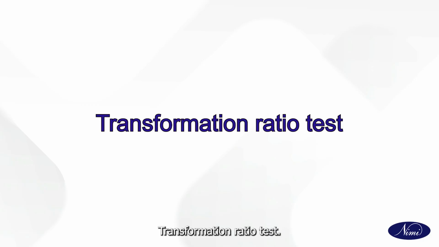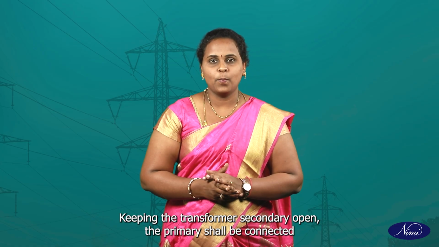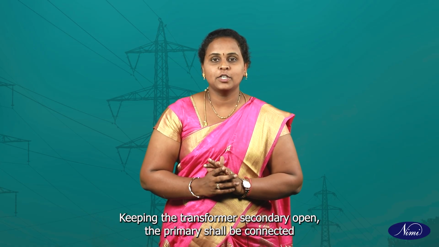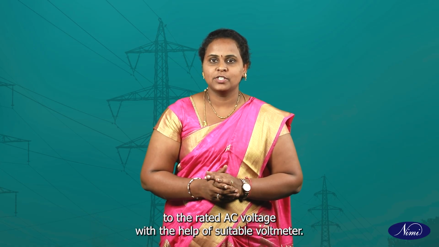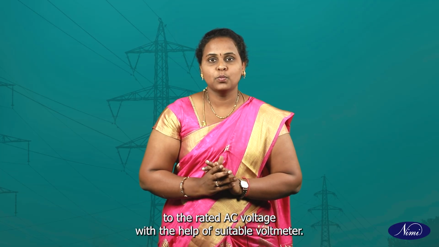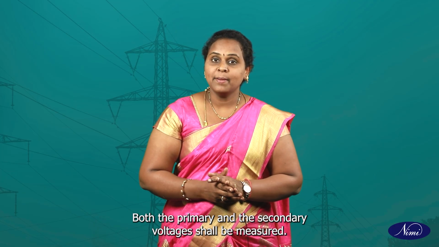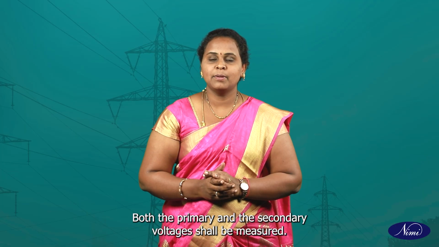Transformation ratio test. Keeping the transformer secondary open, the primary shall be connected to the rated AC voltage. With the help of suitable voltmeter, both the primary and the secondary voltages shall be measured.